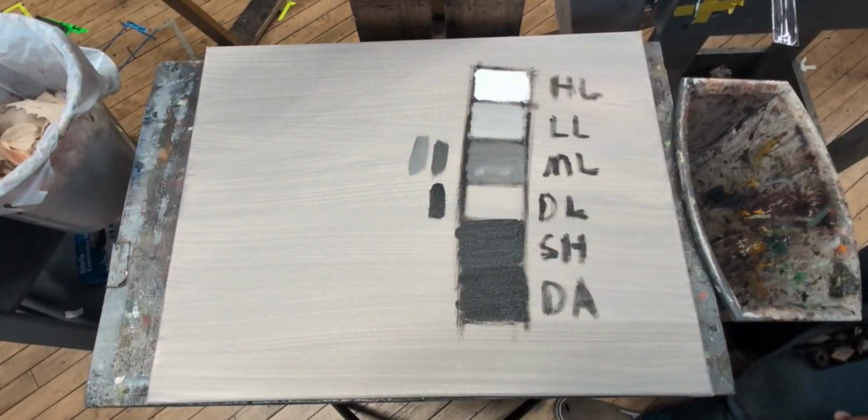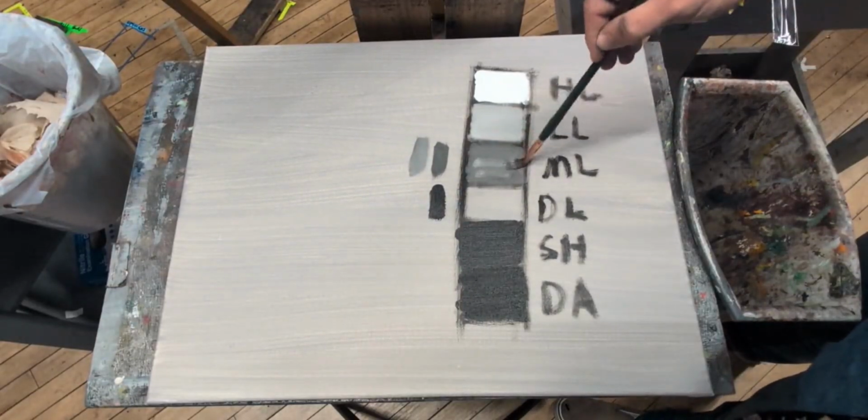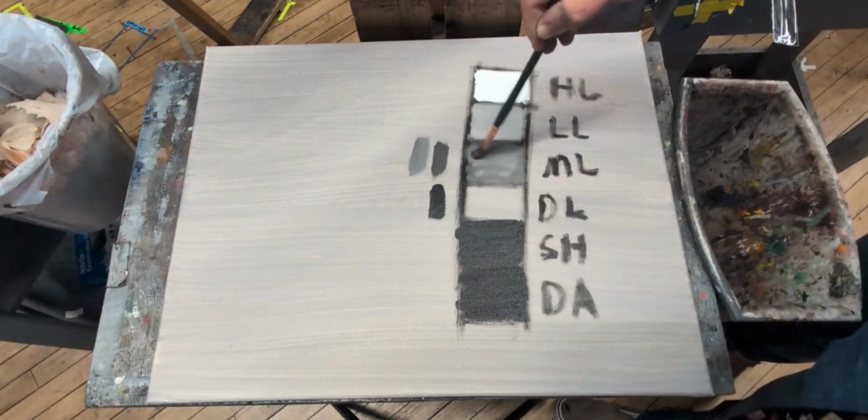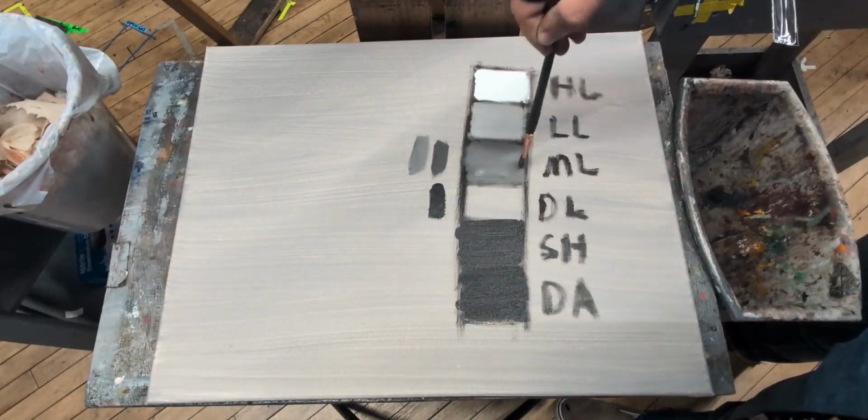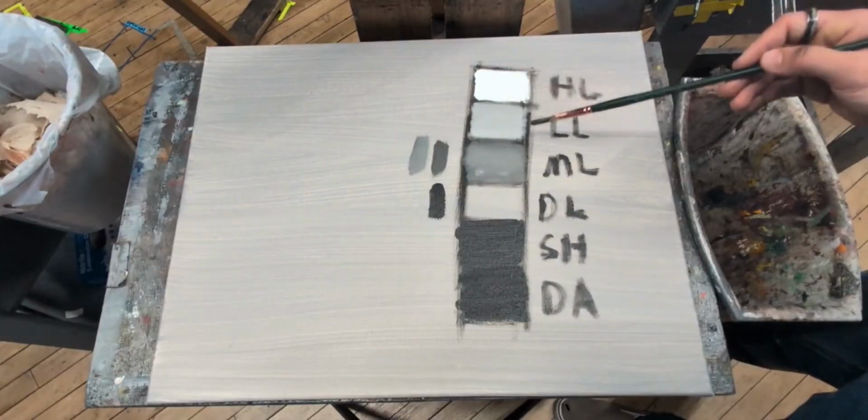I'm going to put a little bit more white in that. And I'm going to compare it to this value here. That looks closer.